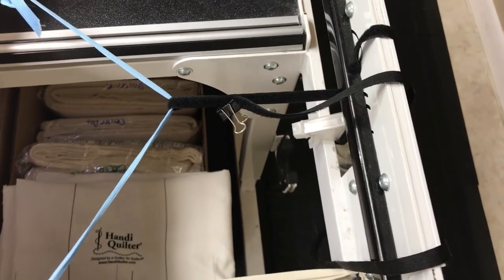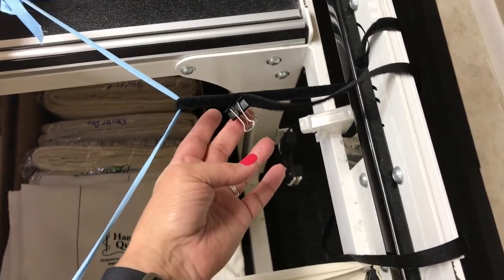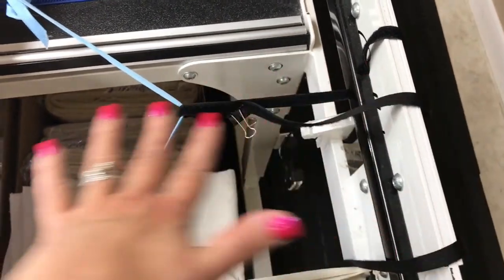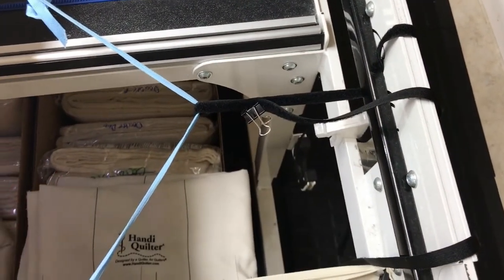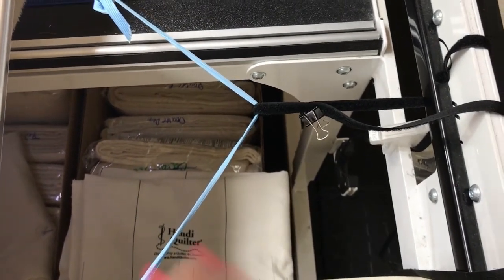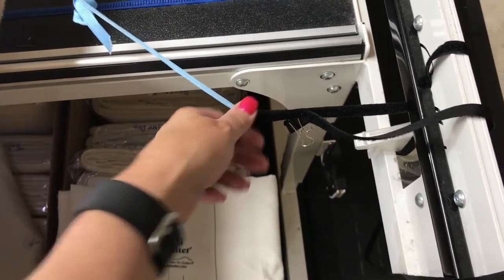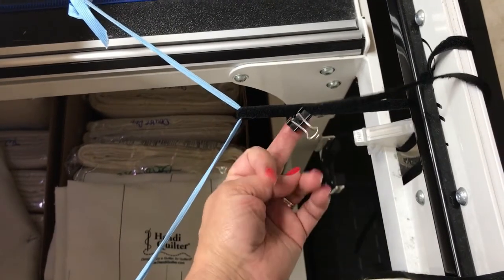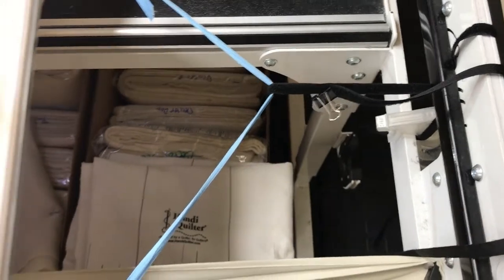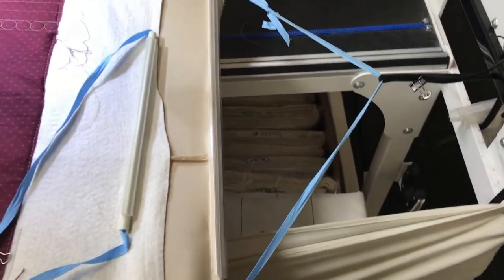And the other thing is I've switched to just using the binder clip because then I can make the Velcro be at a really long length, and whether I'm quilting a short quilt or a really wide quilt, I just wrap the Velcro through the little ribbon and put the binder clip on, and it doesn't matter what size quilt I'm doing. So it makes the advancing go really fast.